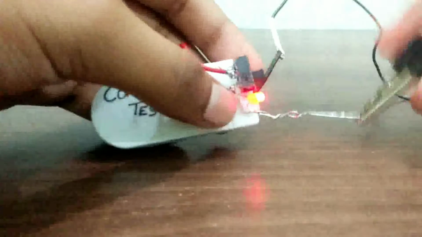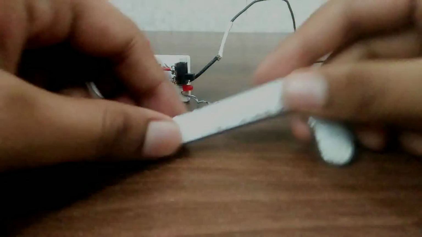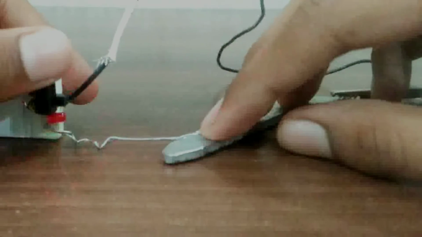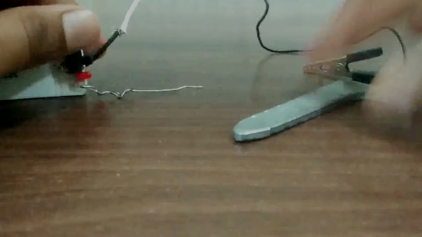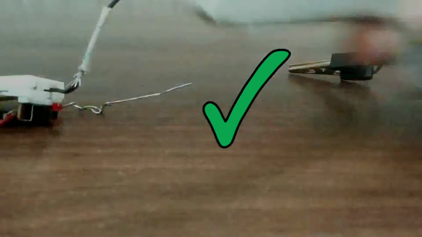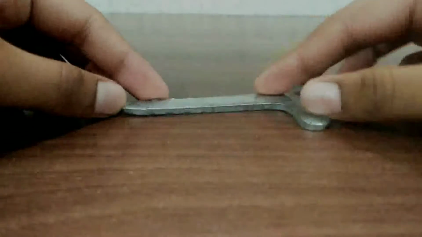And I will just connect this to this. See, the LED lights up. So this is a metal plate, and I connect this to this. So let's see. The LED is glowing. It means that this is a conductor.